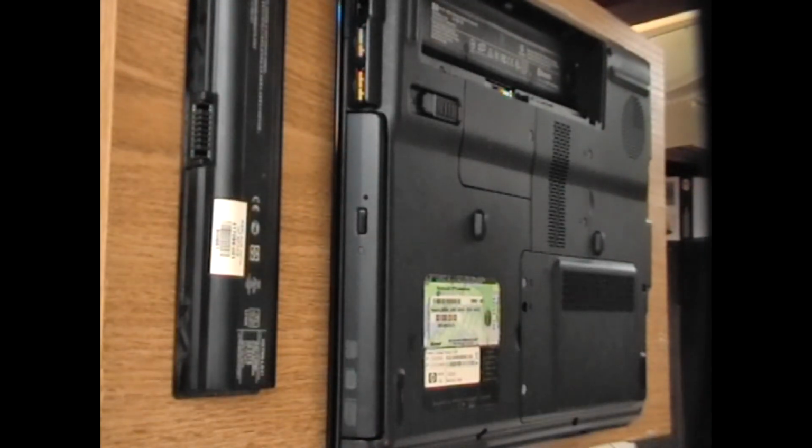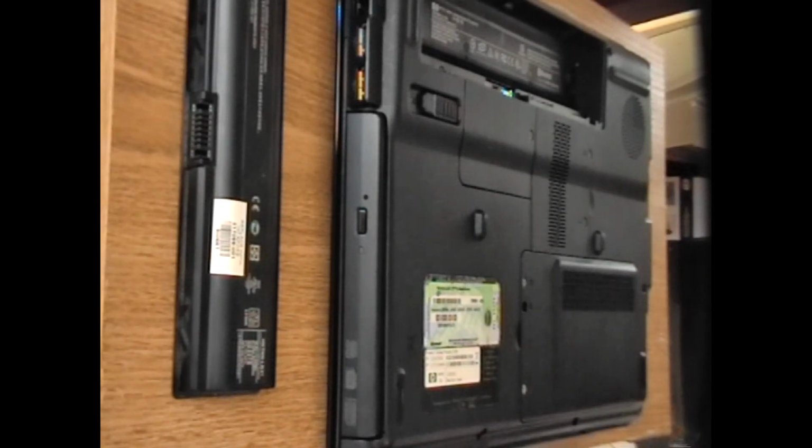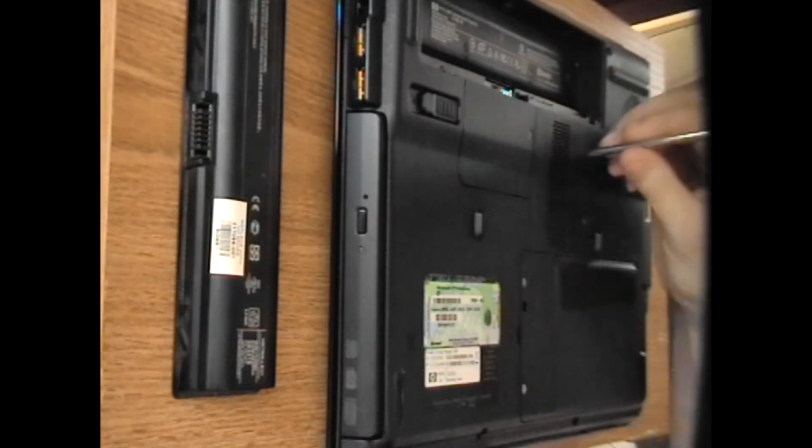Okay, the next thing we're going to need is a screwdriver. It's got to be a Phillips. Laptops have very small screws, so we have to have a screwdriver that'll fit those screws without stripping them out or damaging the laptop. On this model, there's only one thing we really have to do to get to the memory, and that is remove the base plate right here. So we'll do that.